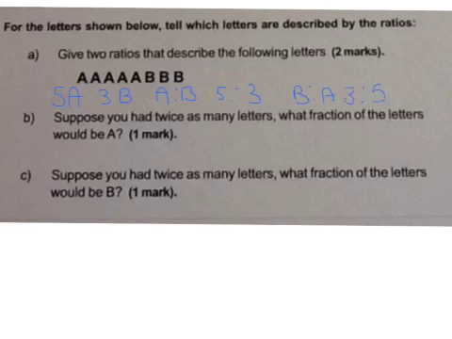Well, I could switch that around and do B to A and have 3:5. I could also, if I added these together, I'd have 8. So I could have my A's to all as well, and that would be 5 to 8, or I could do the same with B's, which would be 3 to 8. I could do them flipped around, so it could be 8 to 5 for all to A. So there's all different kinds you could have put there.